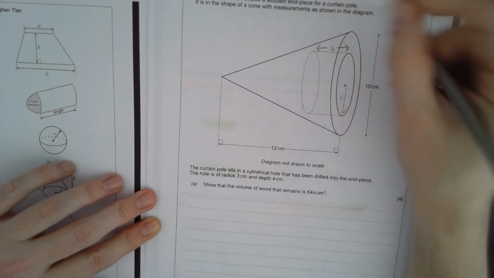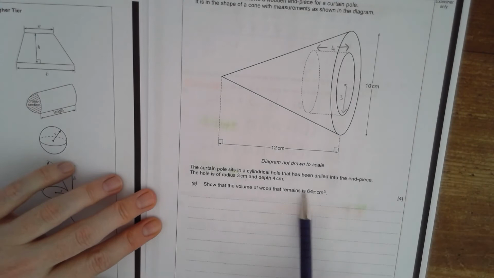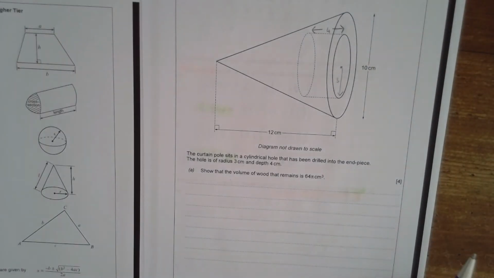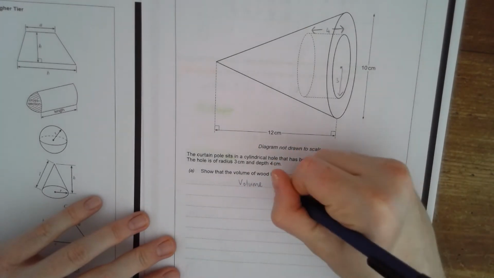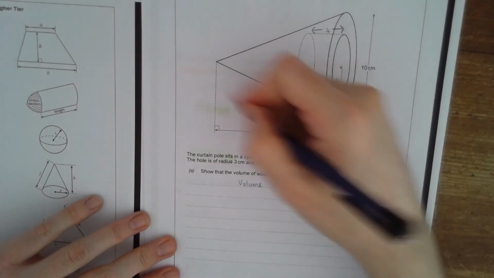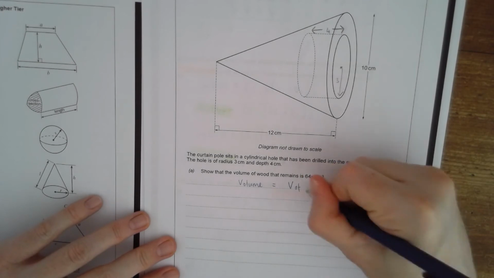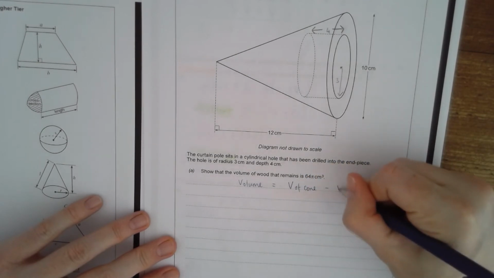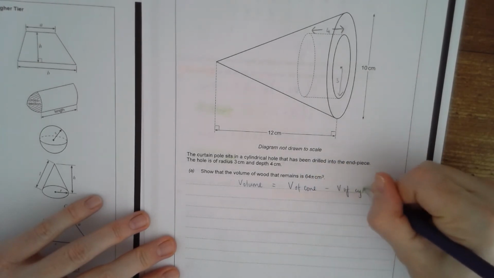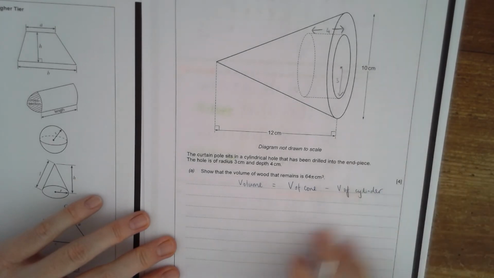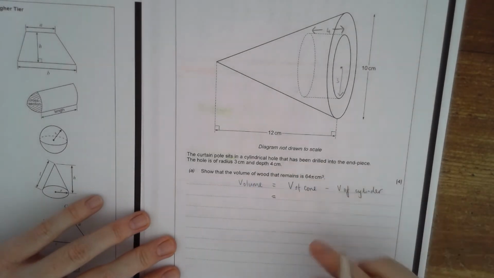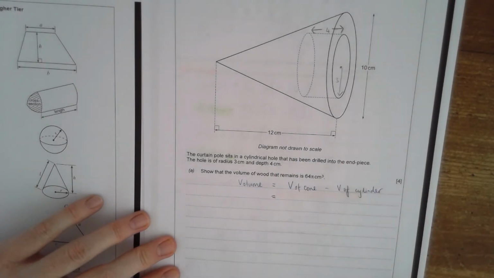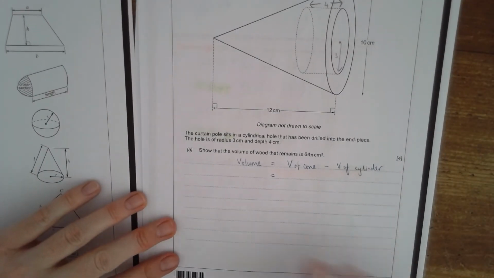Okay? It then says, show that the volume of wood remaining is 64 pi. So they want me to do all of this without a calculator. Now, the way I'm going to start this off is by writing a formula in words, okay? So the volume of what's left would be the volume of the cone. So I'm going to say V of cone, take away the volume of the cylinder. Okay, that's going to help me set this up. Now, I've got to ignore the fact that it says 64 pi there. That stays as blank for now. And I go and prove that that's what my answer is. It's basically just saying, look, this is what you should get if you've got the right answer. It's telling you what the final answer should be. Okay, but you can't use it.